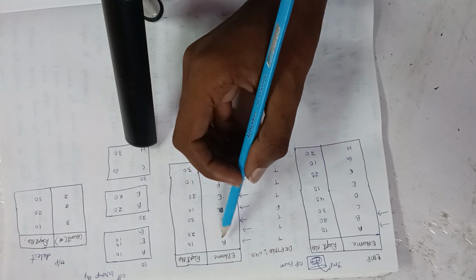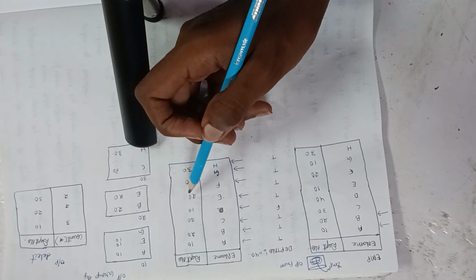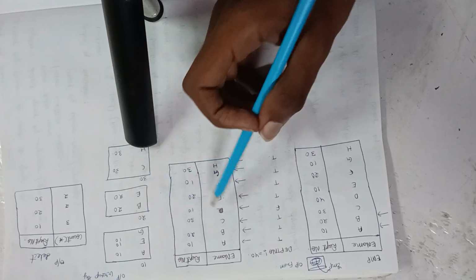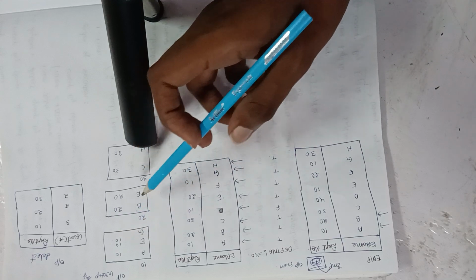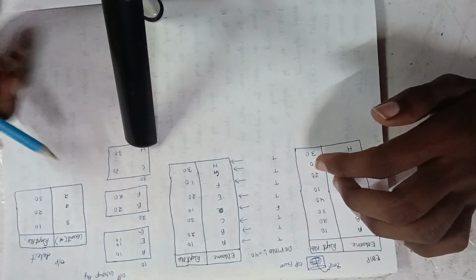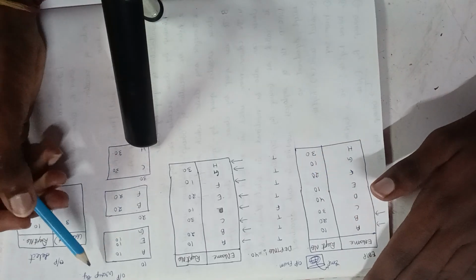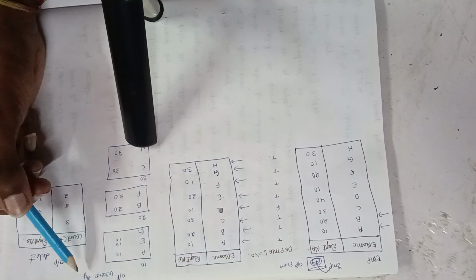So here we have a10, b20, c30, e10, f20, g10, h30. So it will be grouped like this: c30, e10, f20, and here we have f20, g10 and h30. It will form groups like this. And this is the output of the group by clause.